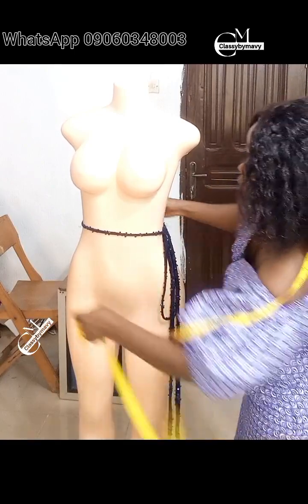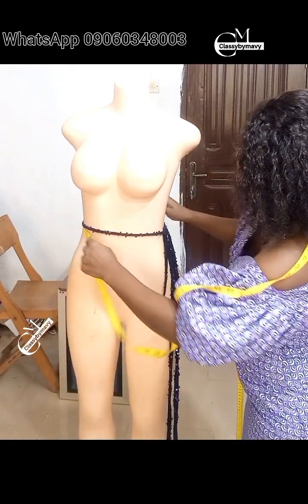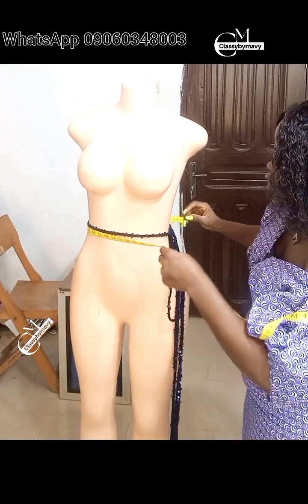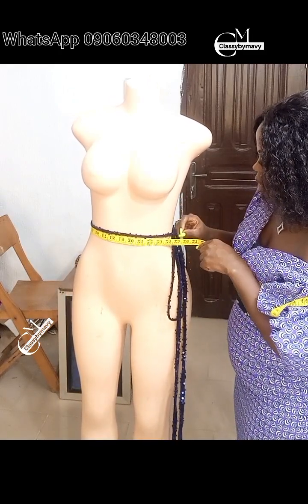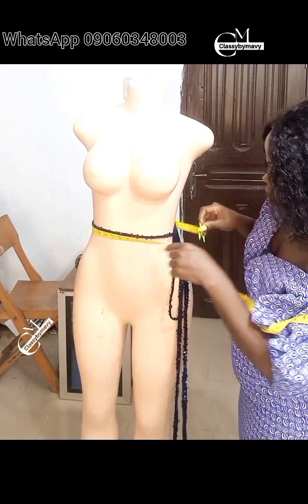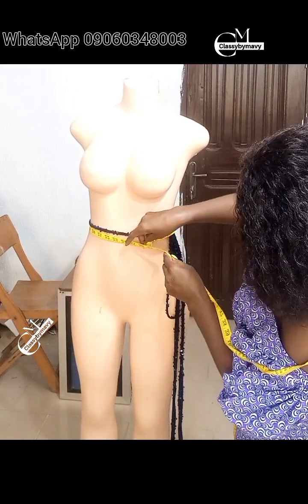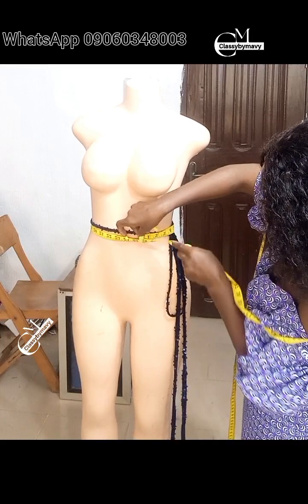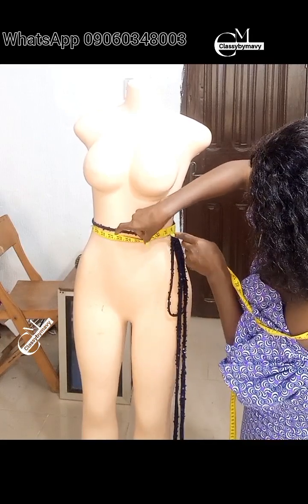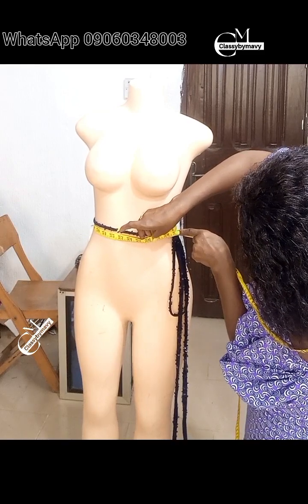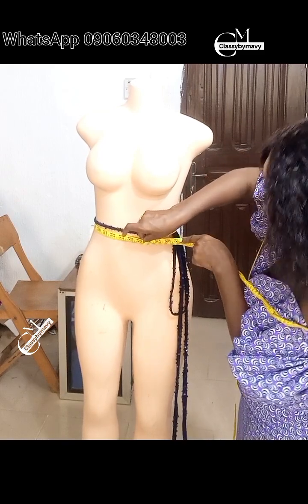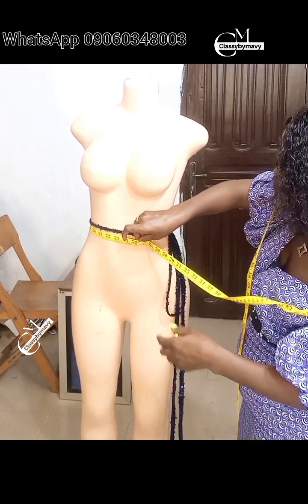Now, the next thing we want to take is our waistline circumference. You measure around that cord where you have tied, that area where you have tied the cord. So this is how you do it. Also, not more than 2 fingers inside. For the waist circumference measurement, it needs to be tight and fitted. So this is 25.5 for Sharon.